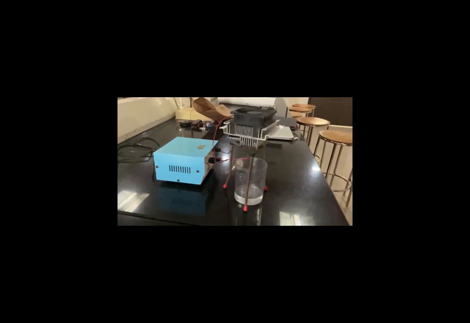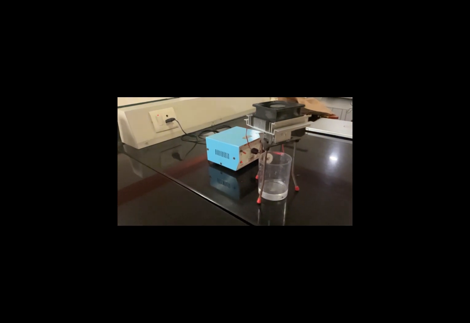The first one we will talk about is energy efficiency. Air-to-water generators use less energy as compared to the desalination process. Desalination requires removal of salt from seawater, which requires high electrical energy, whereas air-to-water generators capture moisture from air, which uses comparatively less energy.